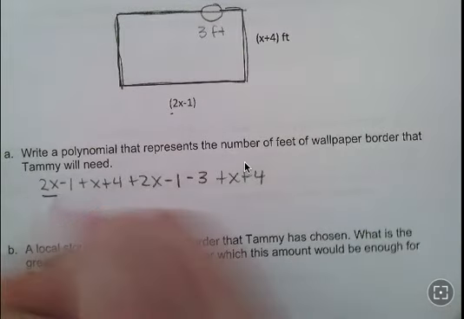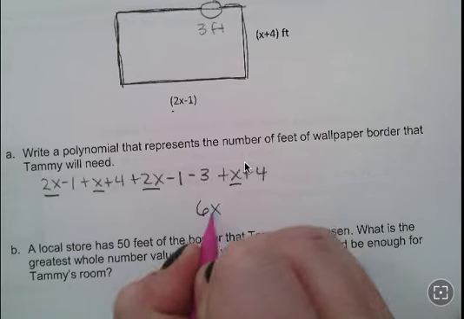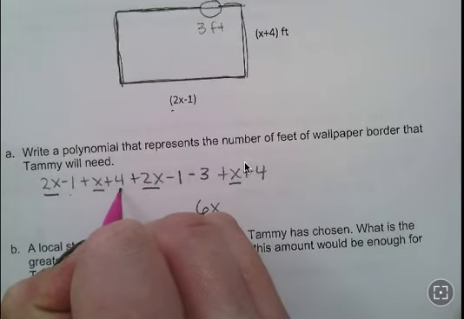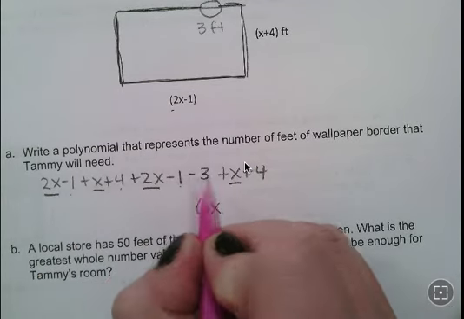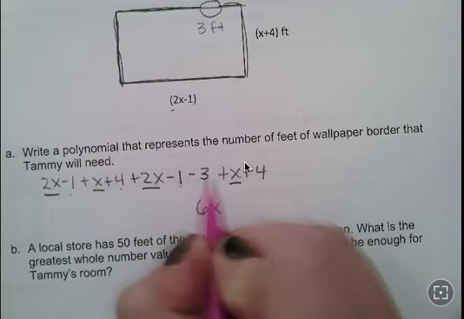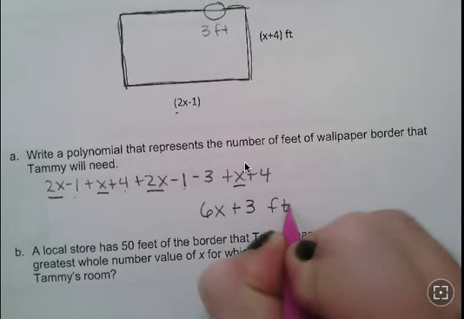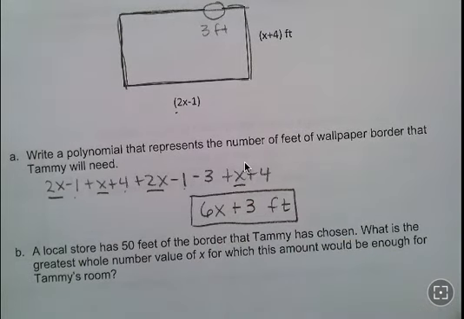So we've got 1, 2, 3, 4, 5, 6 x's. So 6x. And then negative 1 plus 4 is 3, 3 minus 1 is 2, 2 minus 3 is negative 1, and negative 1 plus 4 is a positive 3. And since we are in feet, that would be the correct unit to use there. So we've got 6x plus 3 feet.